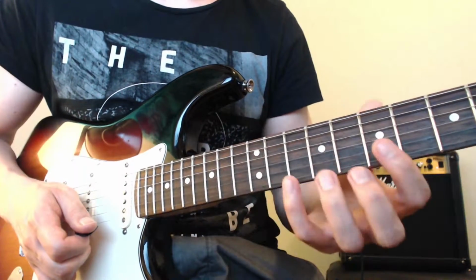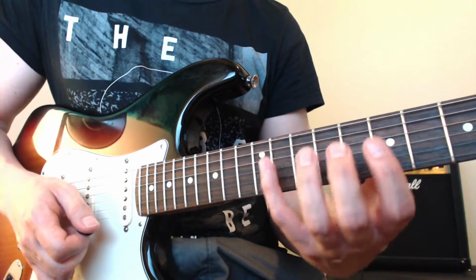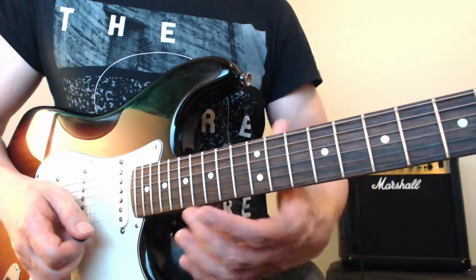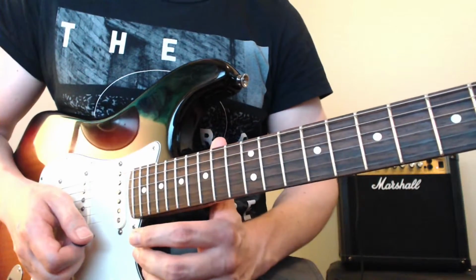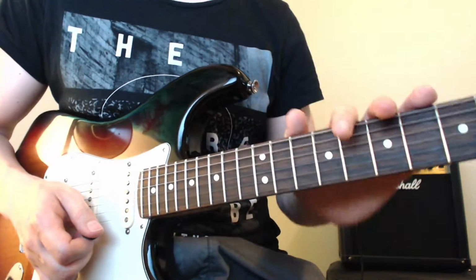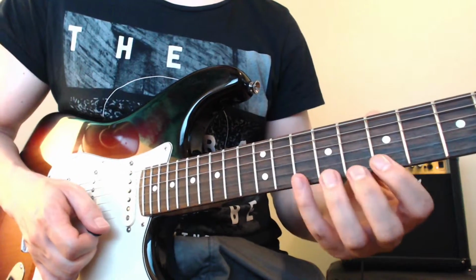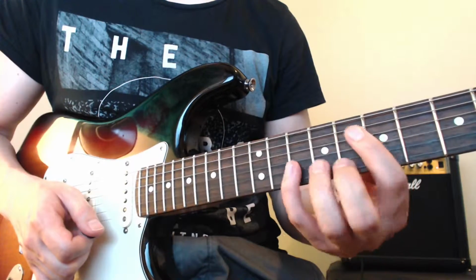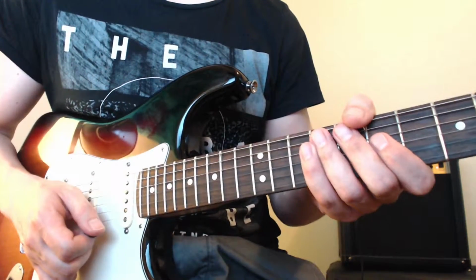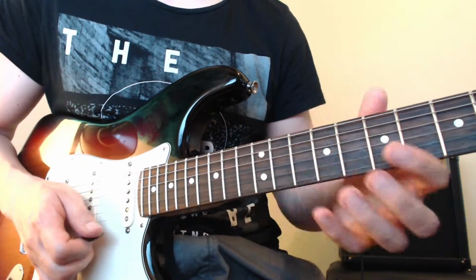So you just take this problem area, write it down if you need to, so you know what to work on. And whenever you have some time left over, you just take this pattern and work on it for 5-10 minutes. And that's a really efficient use of your practice time.